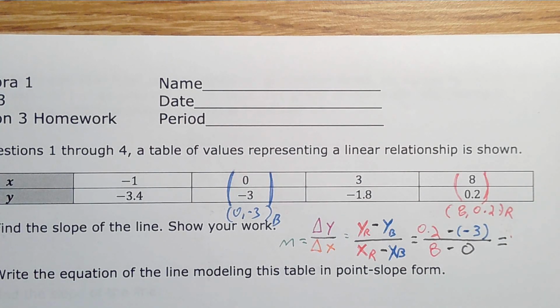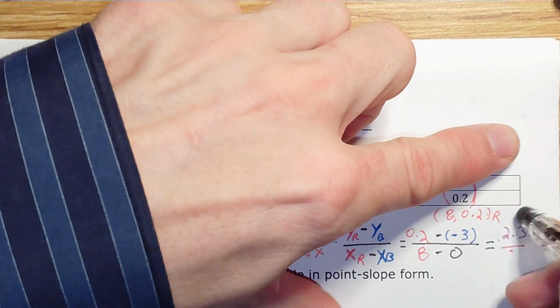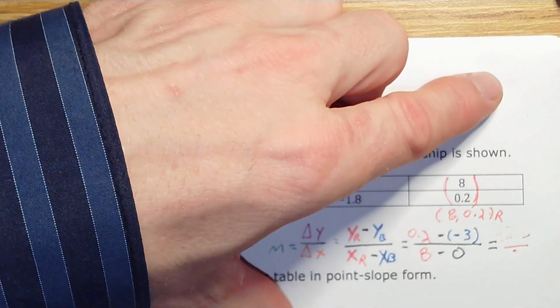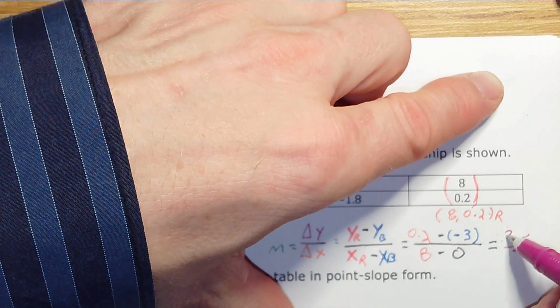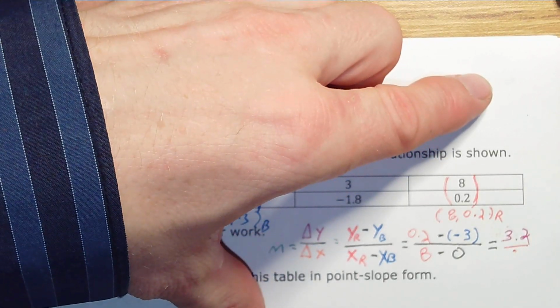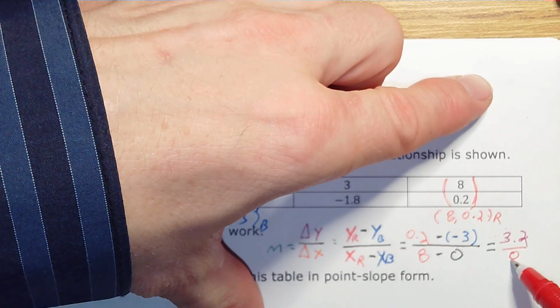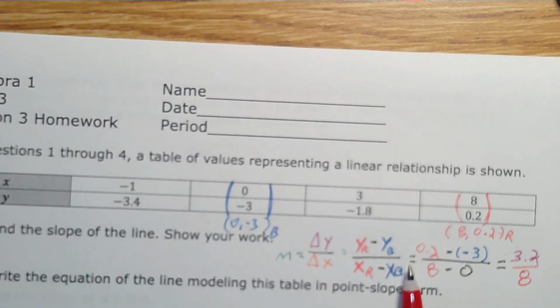So my slope is going to be 2.3. My change in Y is 2.3 over 8. What an ugly number for slope. Okay. No, that's not right. That was way wrong. It's 3.2, because negative minus a negative is positive, so it's 3.2 over 8. Now, let's see if I want to.